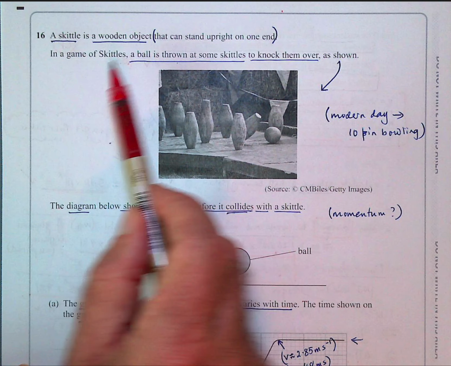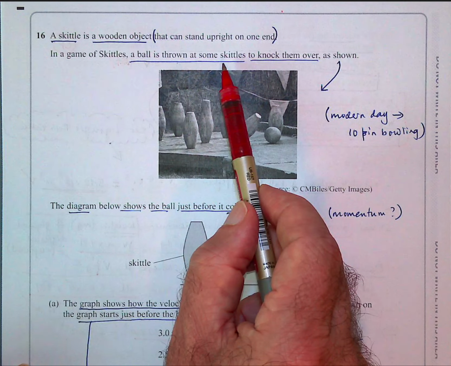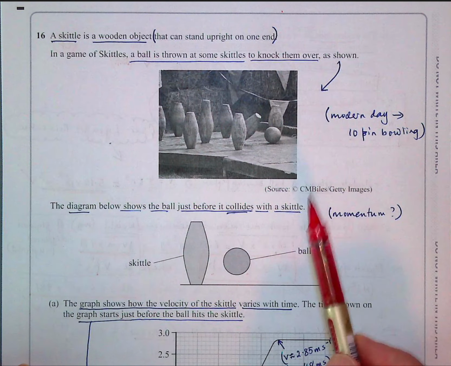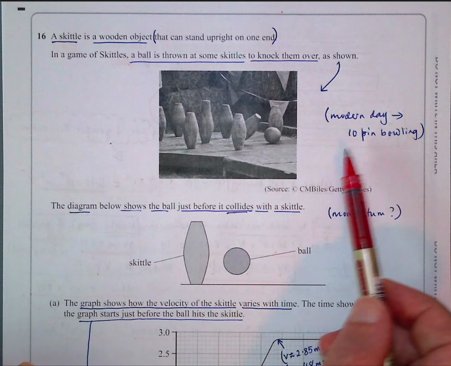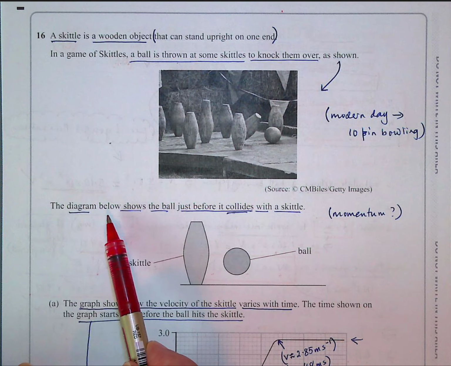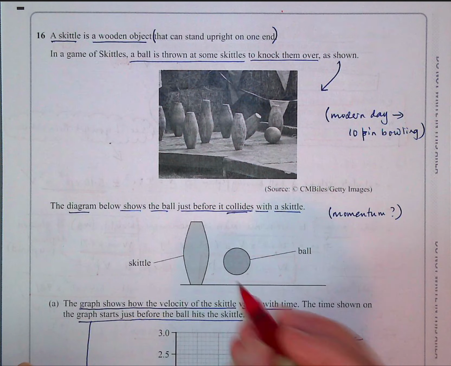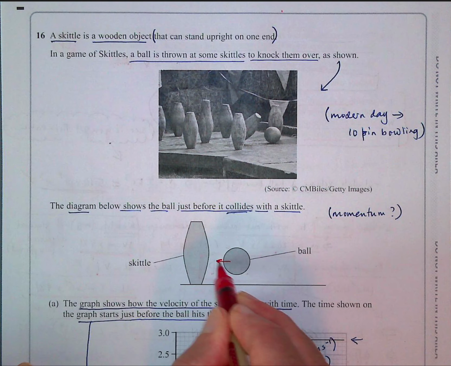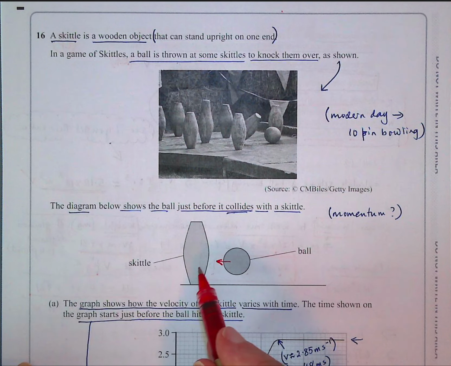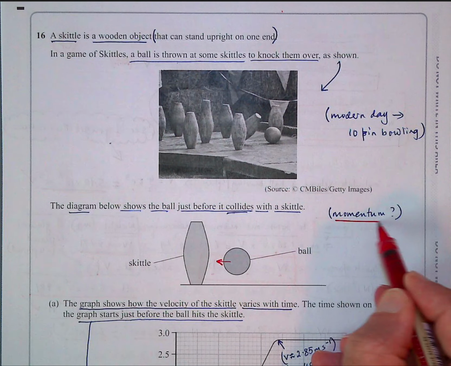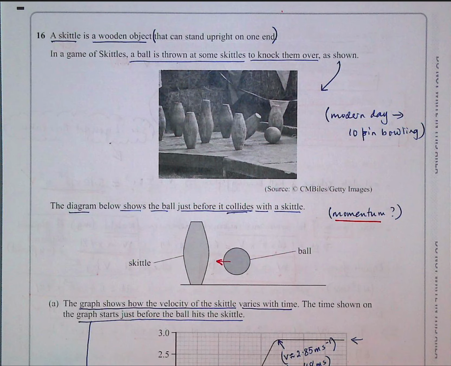In a game of skittles, a ball is thrown. Here's the ball at some skittles to knock them over, as shown. So modern day we have 10-pin bowling. The diagram shows the ball just before it collides with the skittle. So imagine the ball is going that way. So the ball has momentum, the skittle doesn't. So it's about momentum. You can already guess what they're going to ask you.